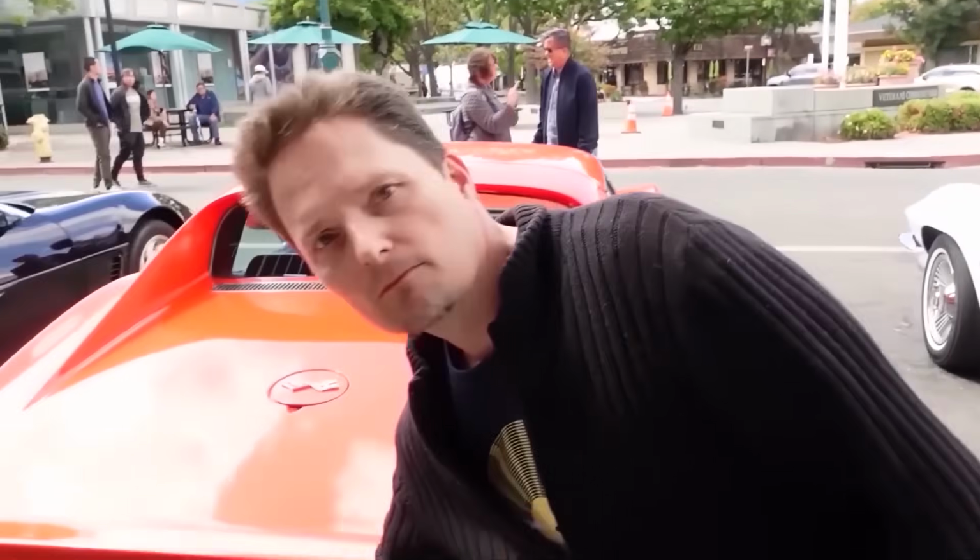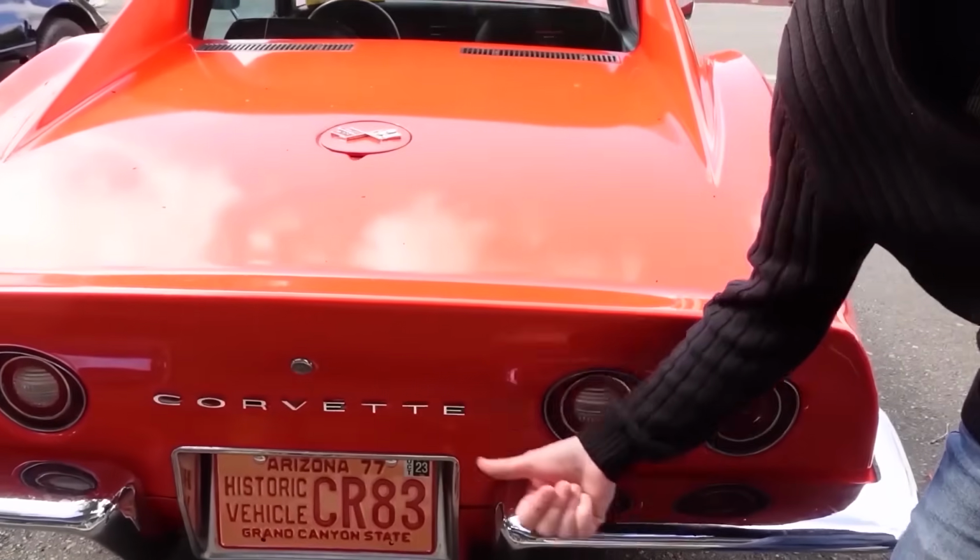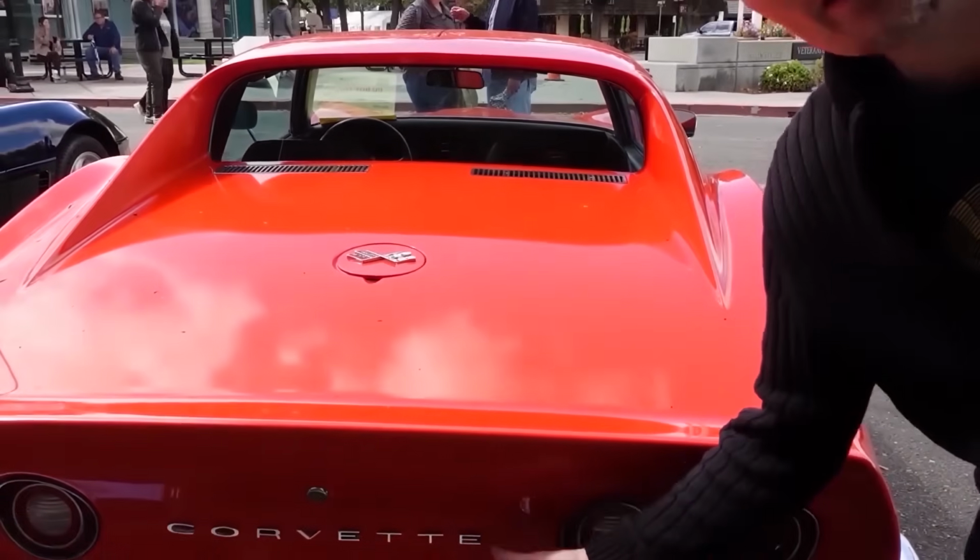This Corvette's from the 70s. And let's talk about pronunciation. Corvette. The T is a stop T. The E is silent. Corvette. Corvette. Pronounce the V with voice. Corvette. This is a nice Corvette.